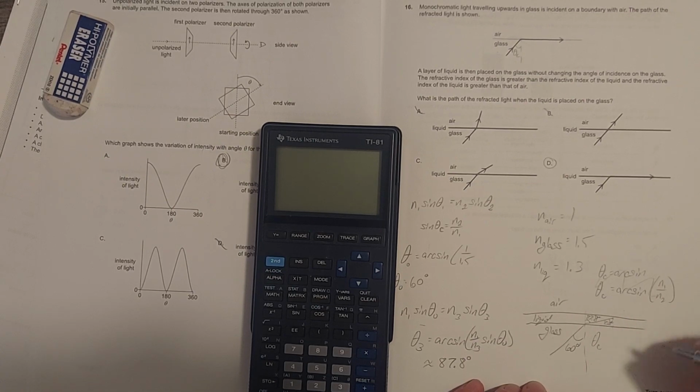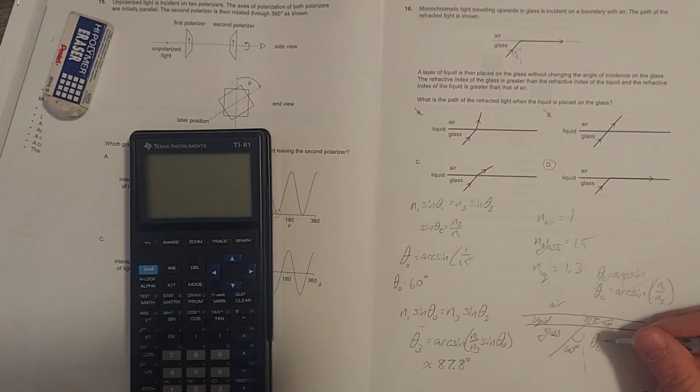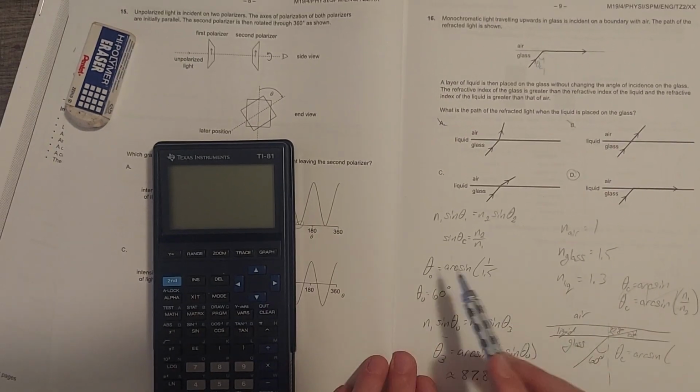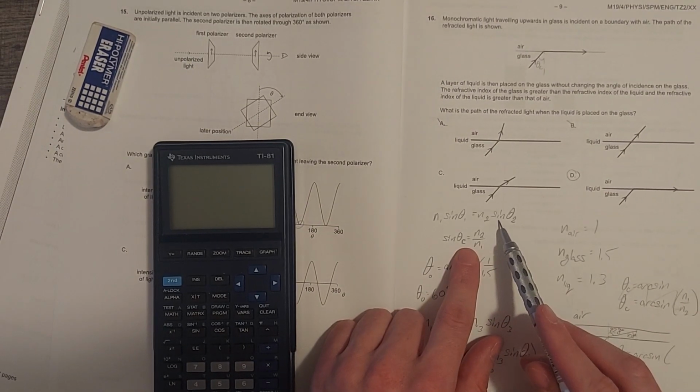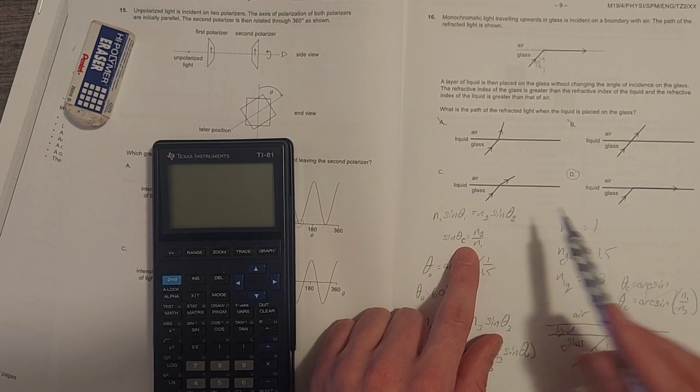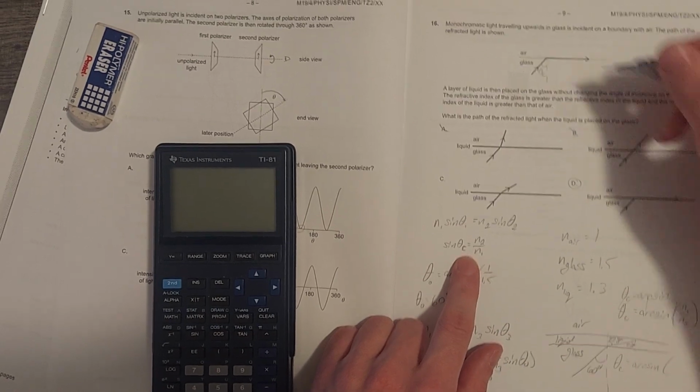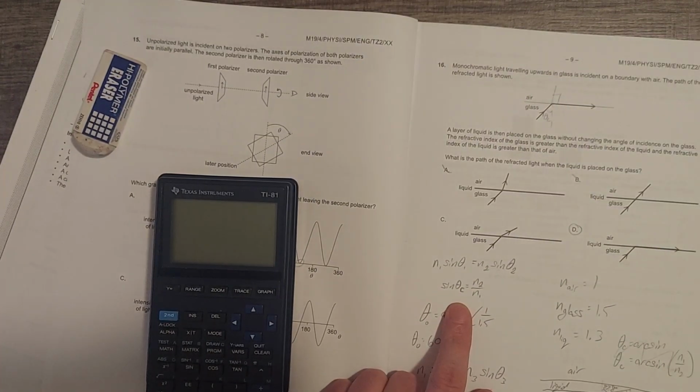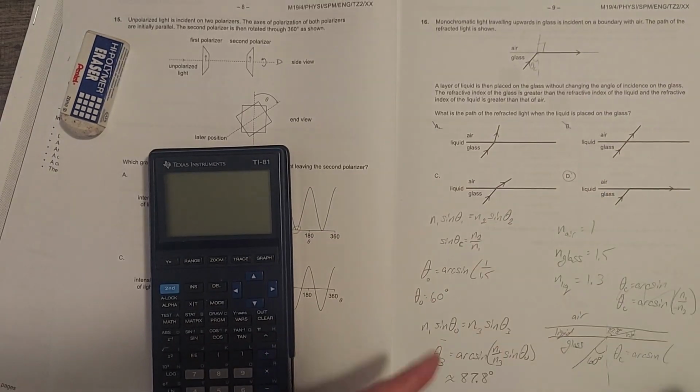So theta critical from N3 to N1 would be the arc sine of, so when we have a critical angle, what we're going to have is that this second angle is going to be 90 degrees. That's 90 degrees there. So sine of 90 degrees is 1.